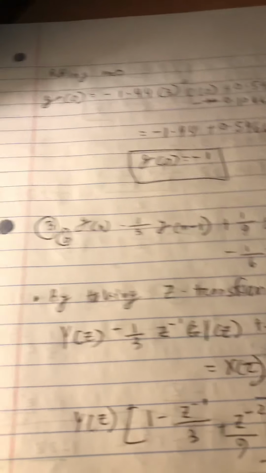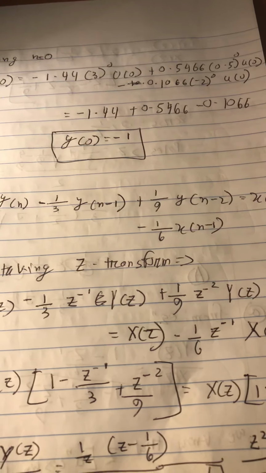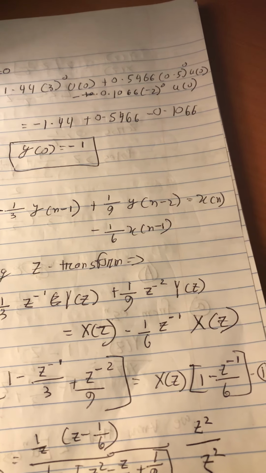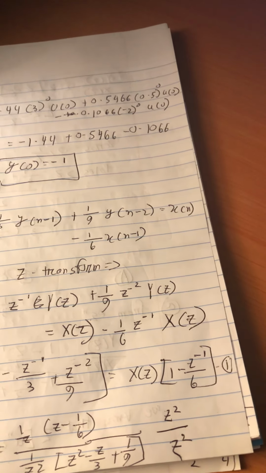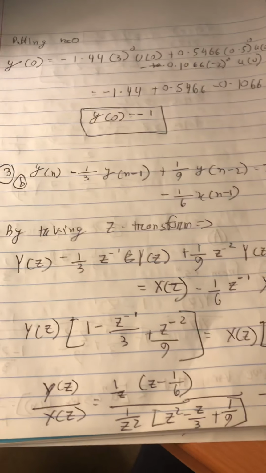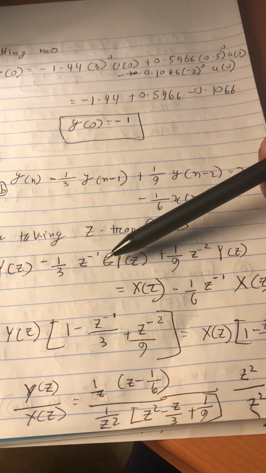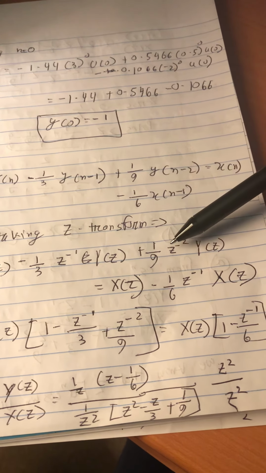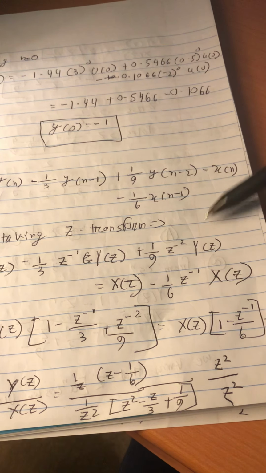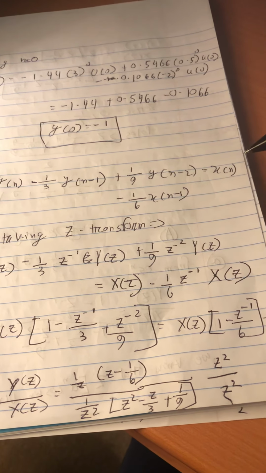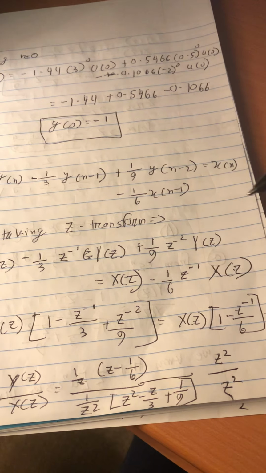So y of n minus 1/3 y of n minus 1 plus 1/9 y of n minus 2 equals x of n minus 1/6 x of n minus 1. Now I'm going to be taking the z transform. What do I get? It's simple. Y of z minus 1/3 z to the minus 1 Y of z plus 1/9 z to the minus 2 Y of z equals X of z minus 1/6 z to the minus 1 X of z.